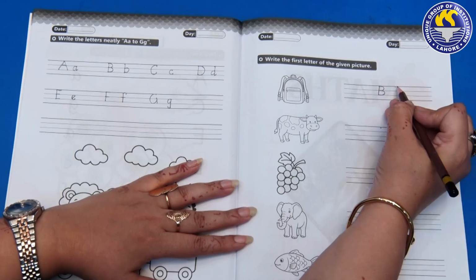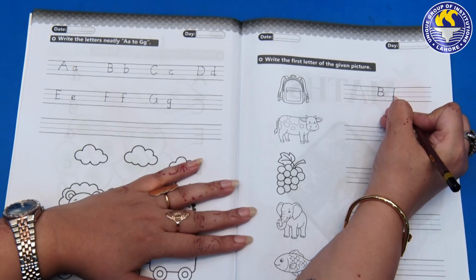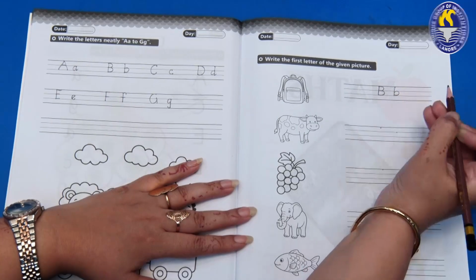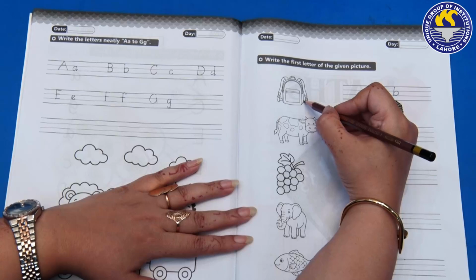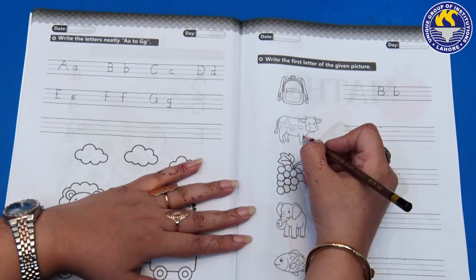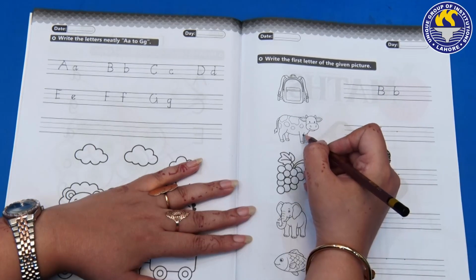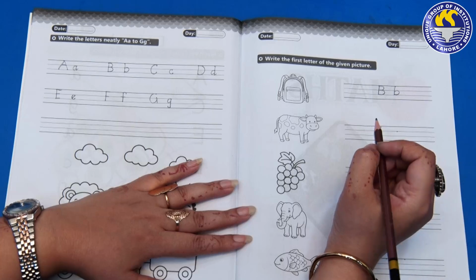Second curve. Now, small b, make a standing line and a curve. This is B. B, bag. Come on everyone, tell me whose friend is this? This is the friend of letter C. C, cow.